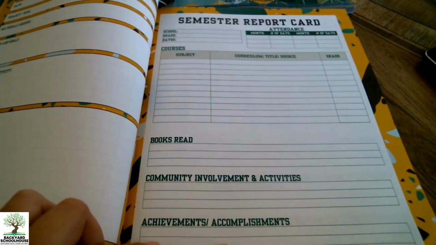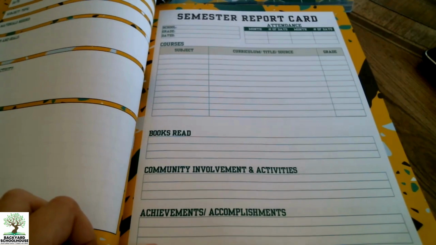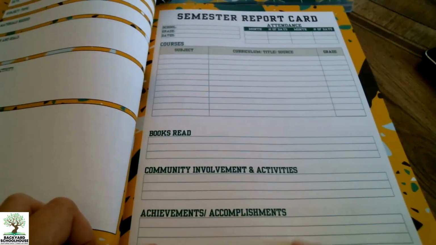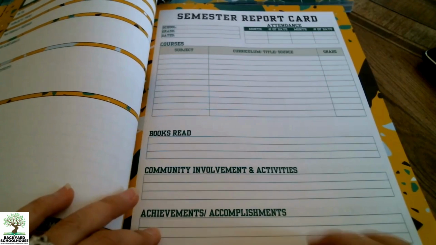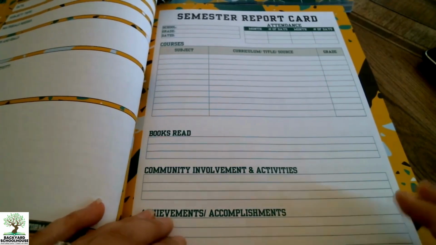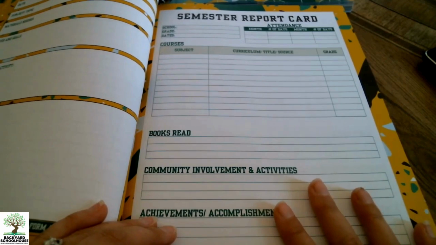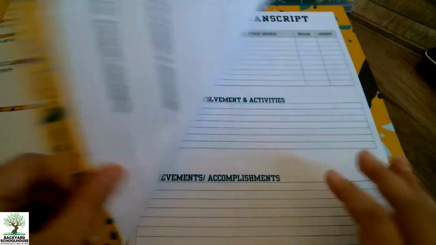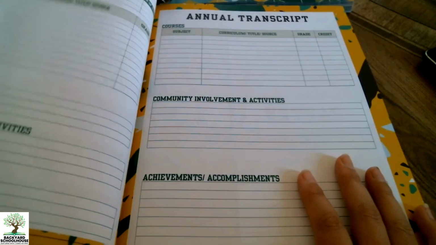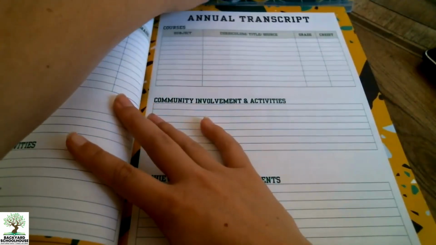Achievements and accomplishments. This is really for the student. This is a good place to mention some big wins that they got this semester, some main things that you want to point out. These could be personal or academic, depending on how you want to use this record. So you have 2 semester report cards, and that is in both student notebooks.